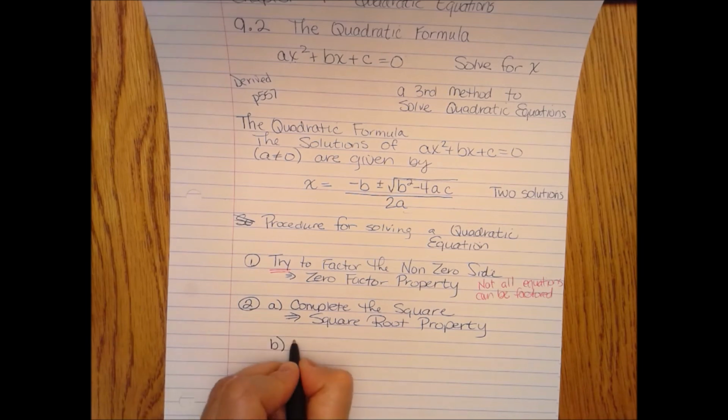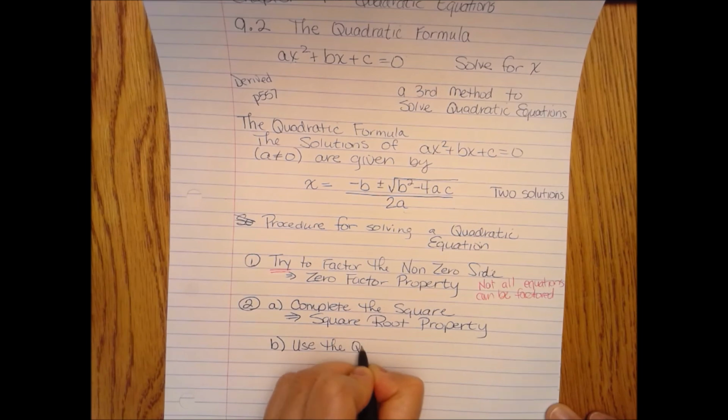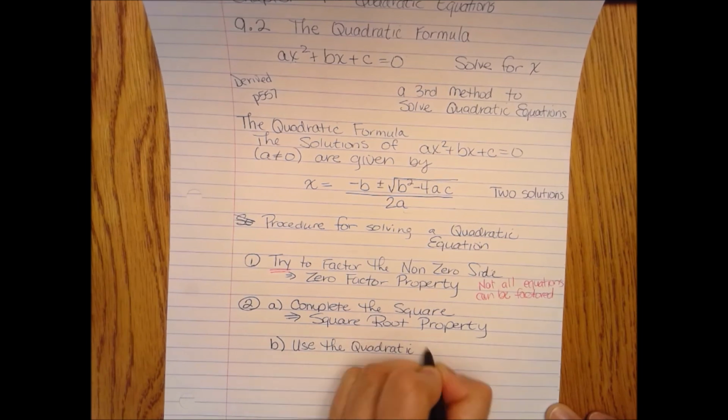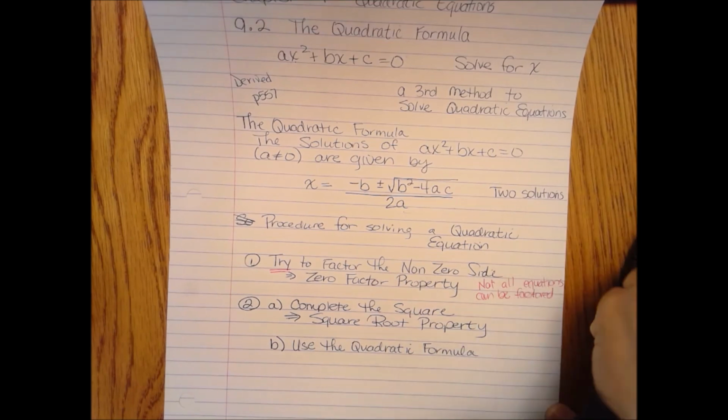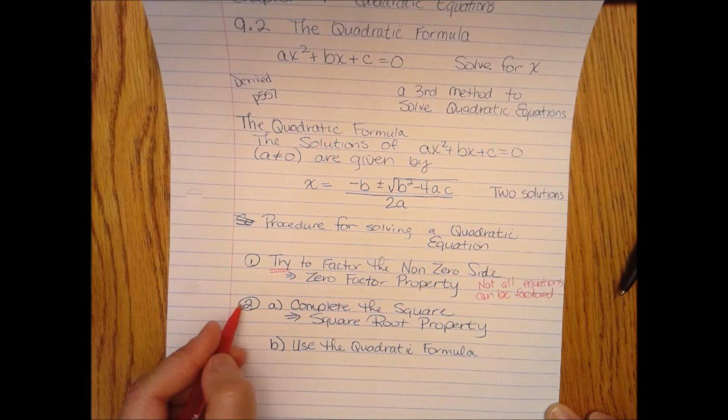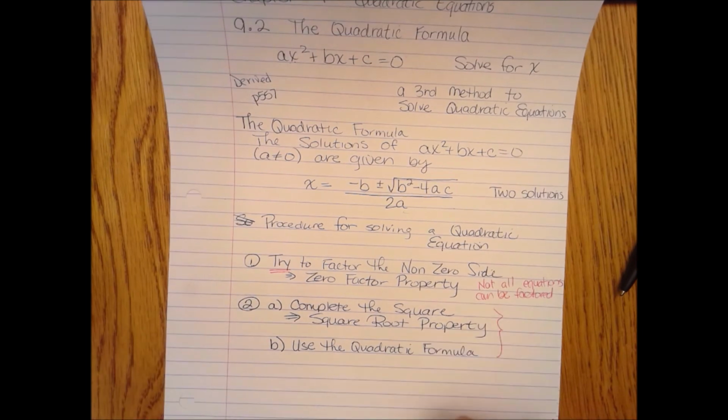Use the quadratic formula. Both of these will always work. If you go ahead and use the quadratic formula and then your square root ends up being nice and you can simplify it and your answers are rational, then you could have factored in the first place.